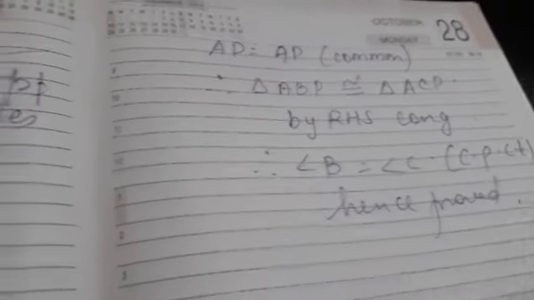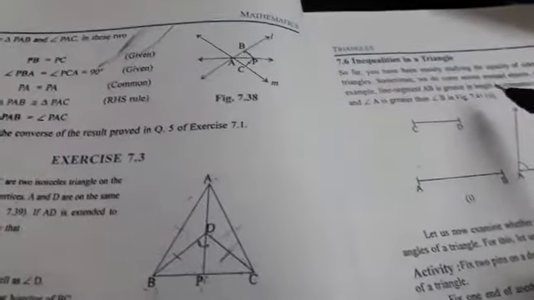Okay, so I hope, children, it is clear to you that this whole exercise is based on the congruence SSS and RHS. In between we have got conditions where we have to use SAS and ASA. So that is okay. So this is complete 7.3. Today you revise everything, and tomorrow I will take up some more questions from the similar type of congruence. Okay, and then we will study inequalities in a triangle.